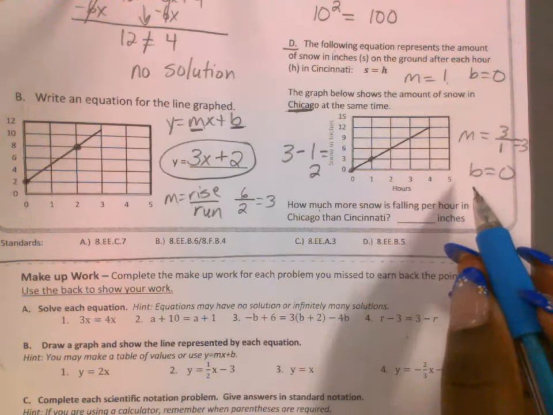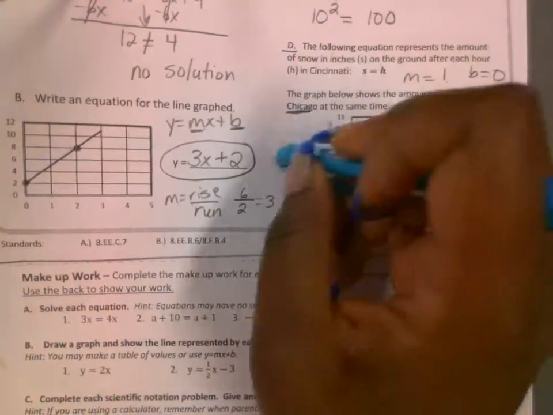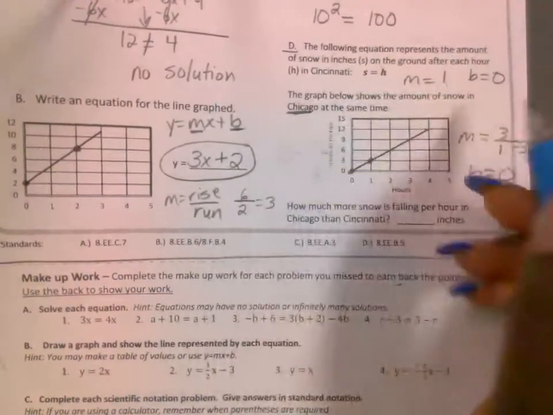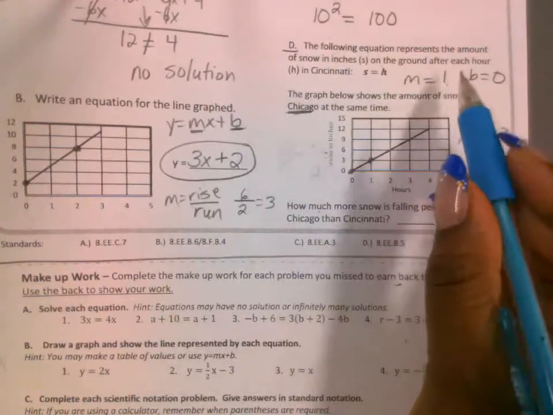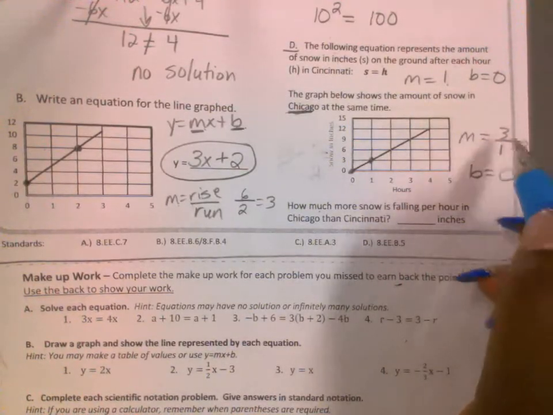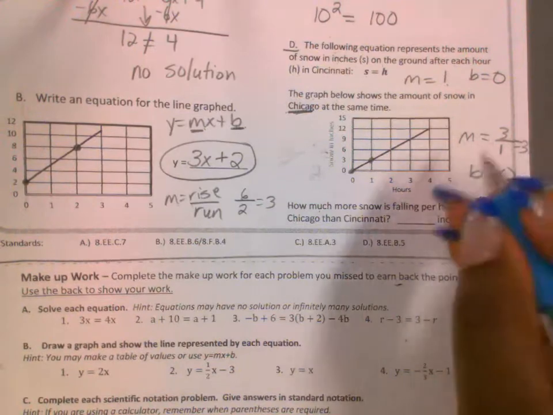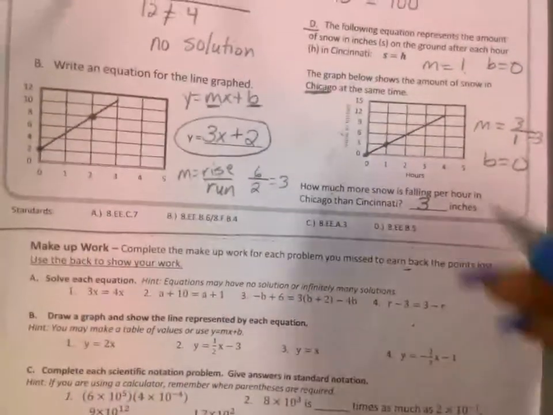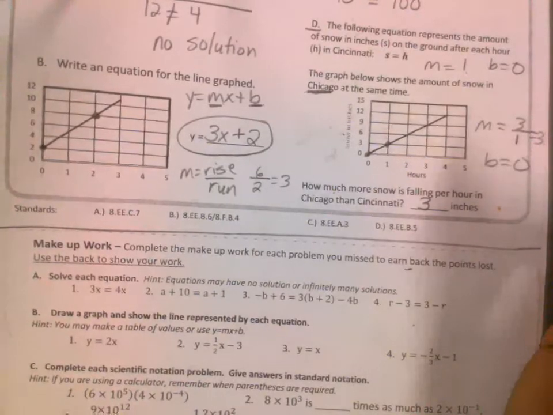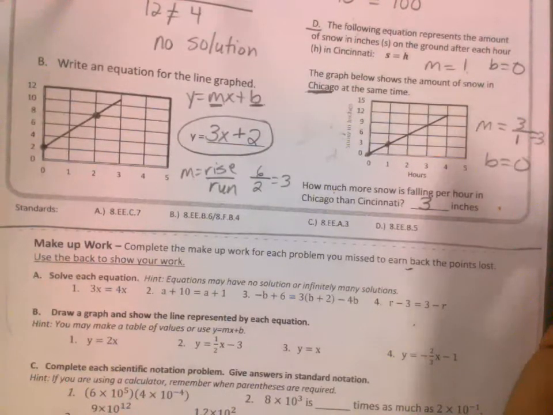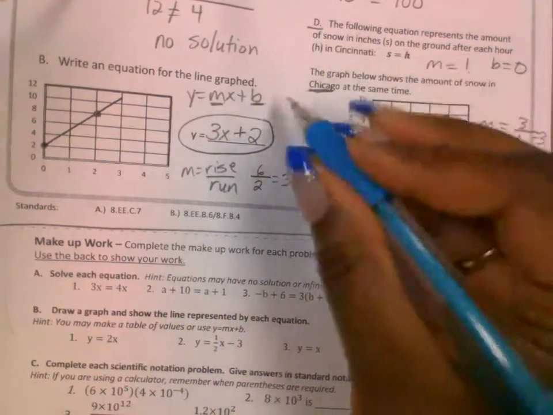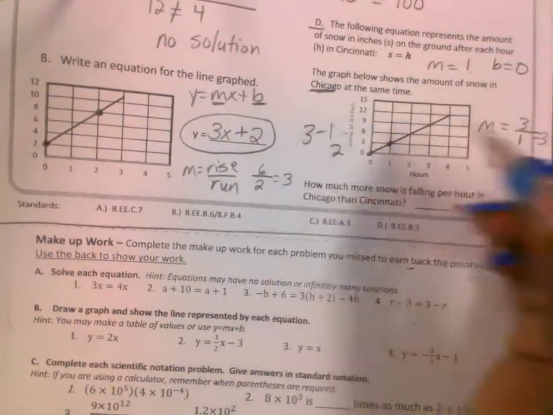Wait a minute. Times. So it's 3 times as much. Okay? It's 3 times as much because this is 1 and this is 3. So this will be 3 times as much. And let's see, this times many more. No, we did it right the first time. 2 inches.